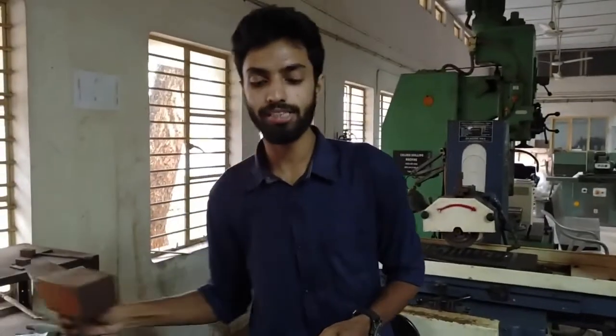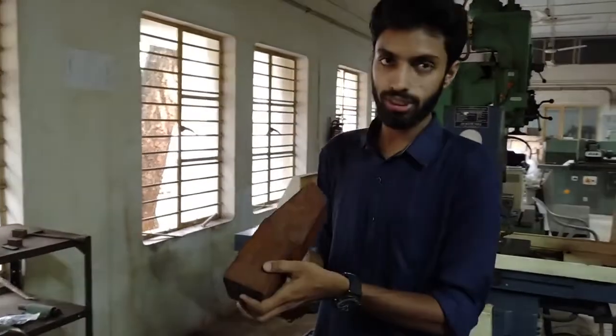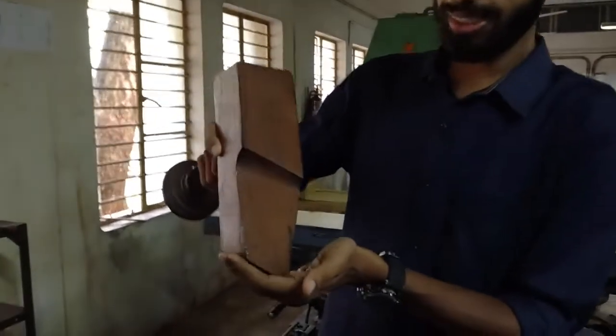So good afternoon all. Today our experiment is to cut the various angles of a tool using this tool cutting machine. Before going to the experiment, we must have a very good idea about various angles of a tool. So this is a tool and it cuts like this.